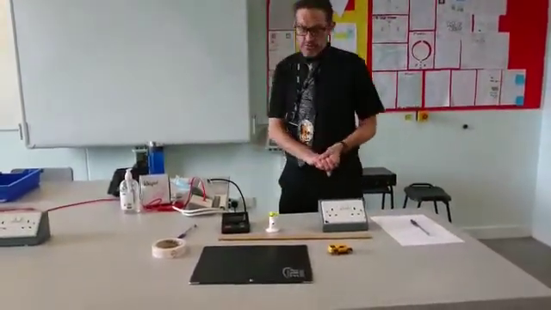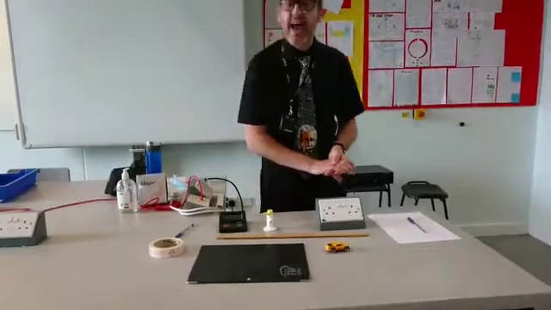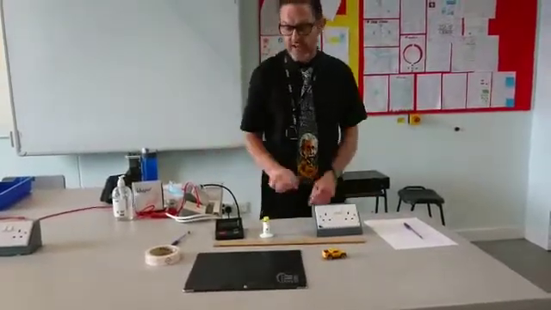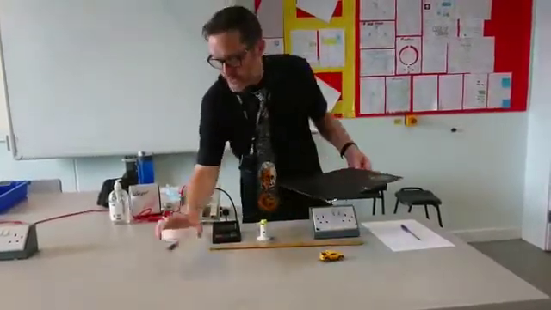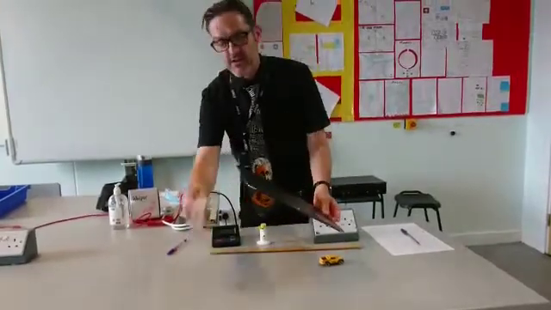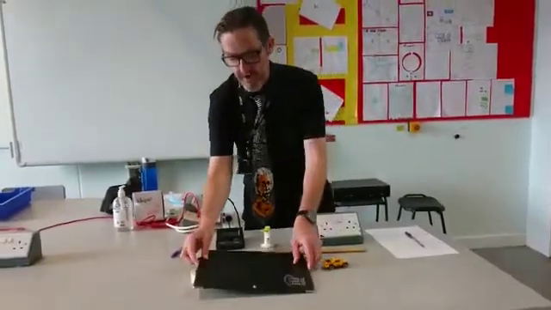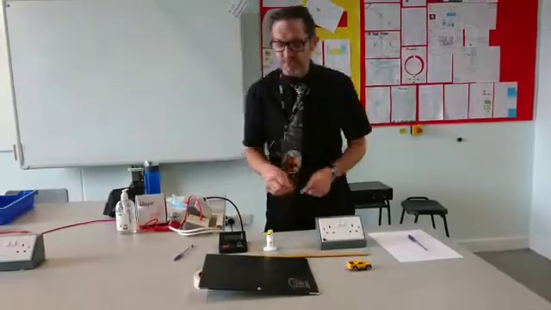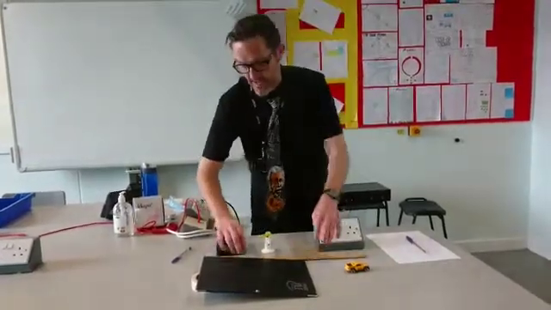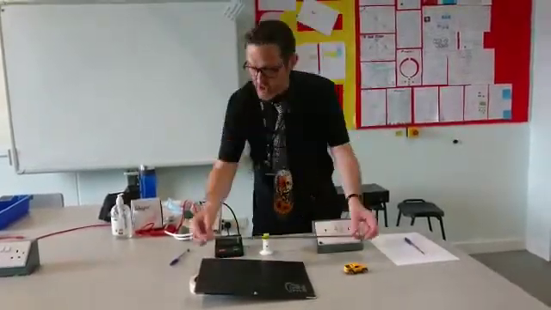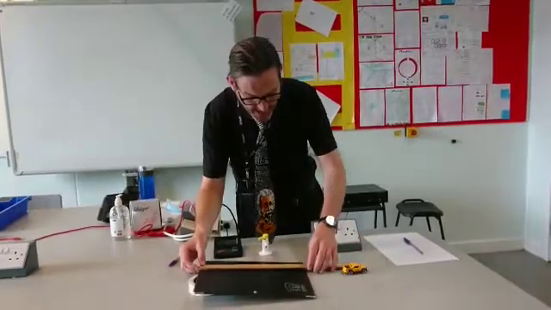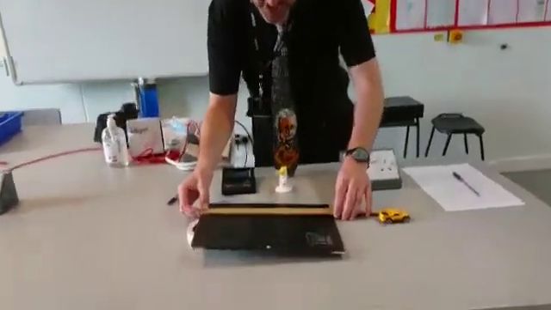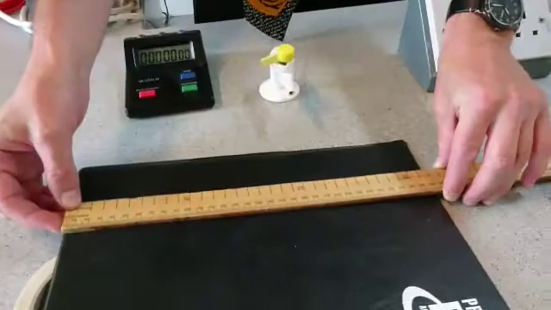Now what I'm going to show you is how you can calculate the average speed of something rolling down a slope. So what I've got to do first of all is to make myself a slope. That's where my tape comes in, there's my ramp. And I need to know how long my ramp is. So using my ruler, I'm going to measure it from top to bottom. And this comes out at exactly 32 centimetres.